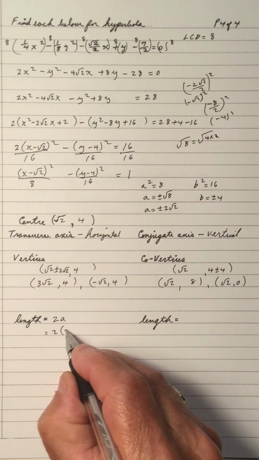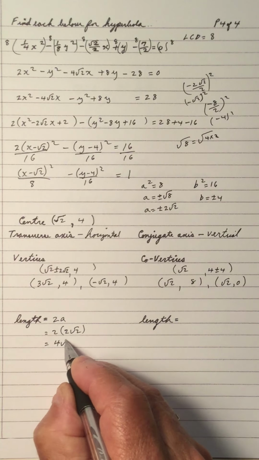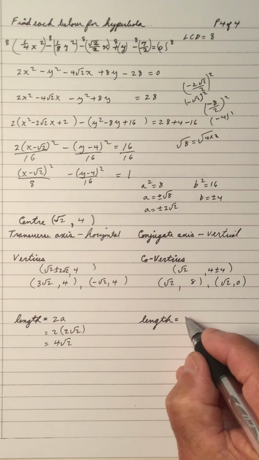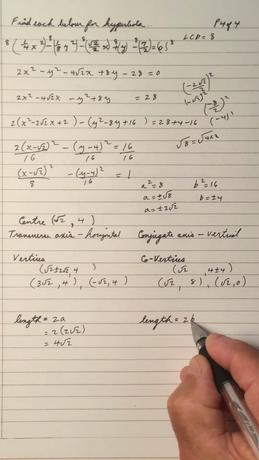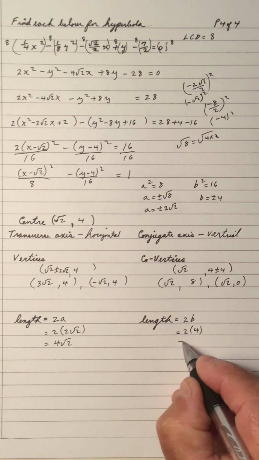The length, horizontal, so this is a 2a. And a is 2 root 2. So 2 times 2 is 4, so it's 4 root 2. And the vertical axis, so that's a 2a, this must be 2b. b is 4, so this gives us 8.